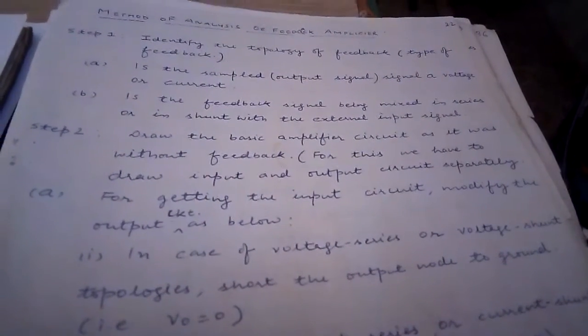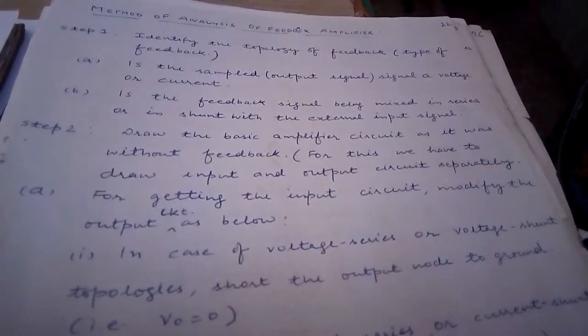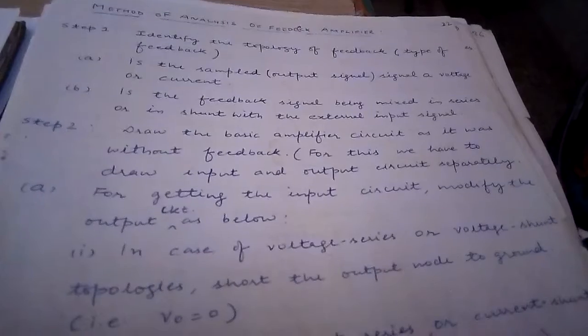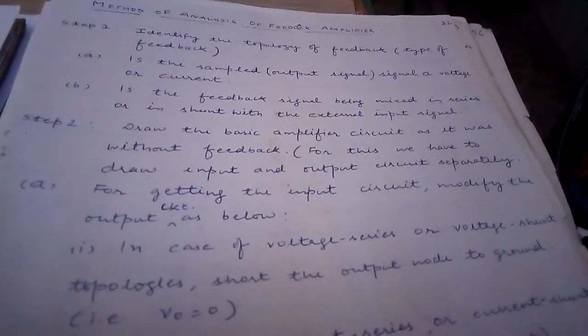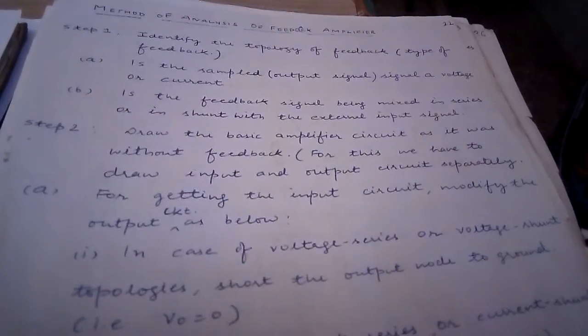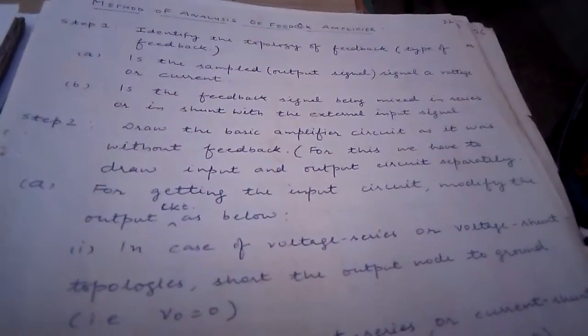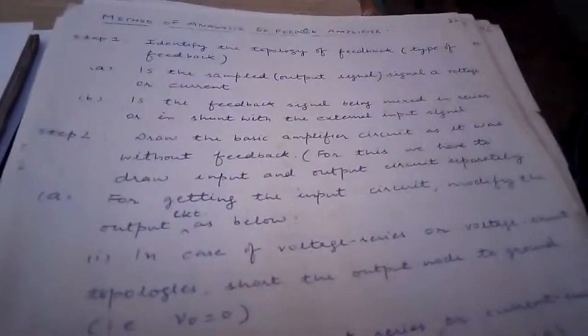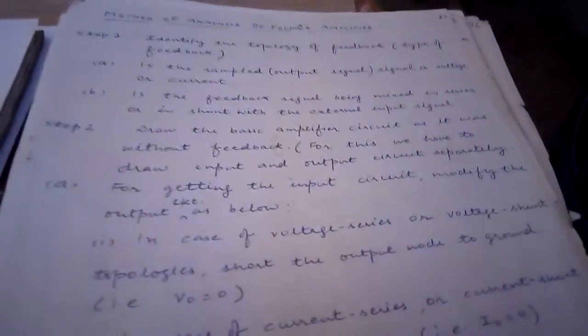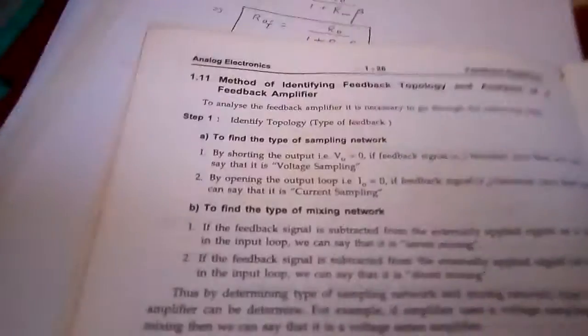We have to find out these two quantities: first of all, sampling, and secondly, mixing. Now how can we find these two quantities? This is the method.